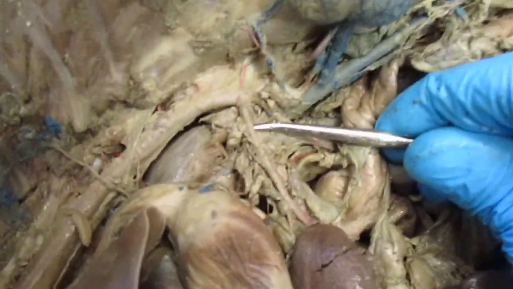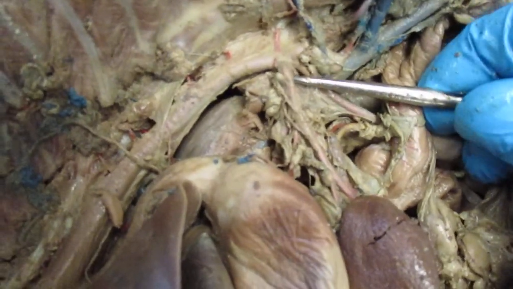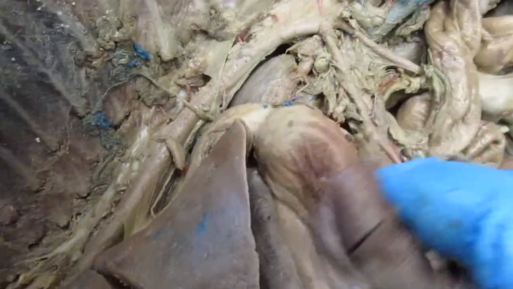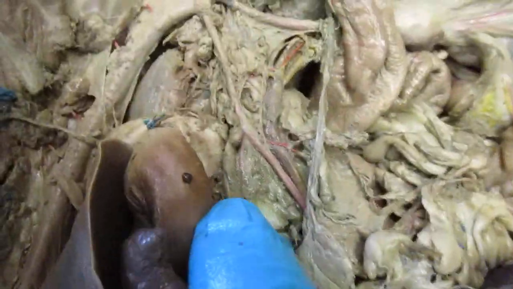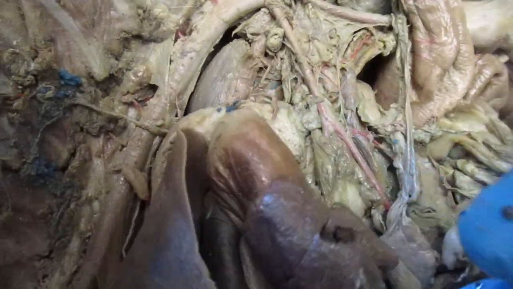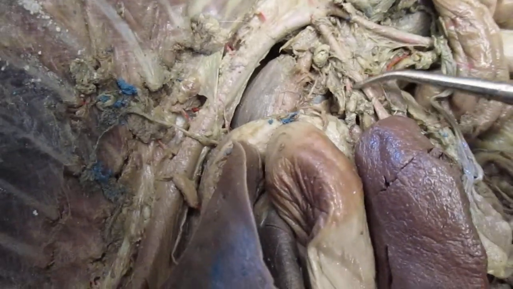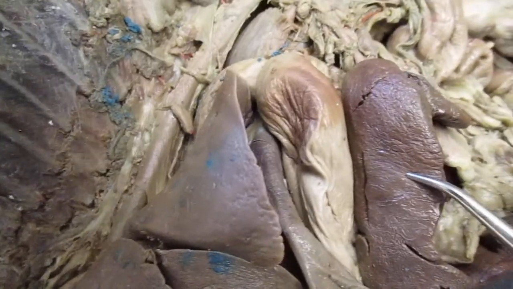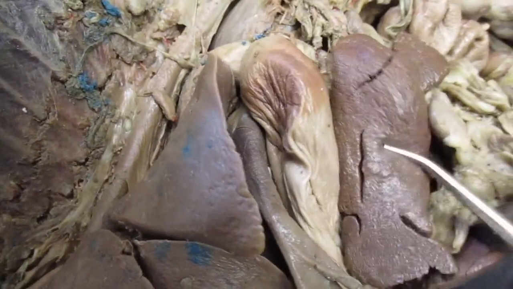Okay, it's better here. So right here you have the celiac trunk. This is your gastrosplenic artery right there, right here. This is the stomach, and then the spleen, hence the name gastrosplenic.